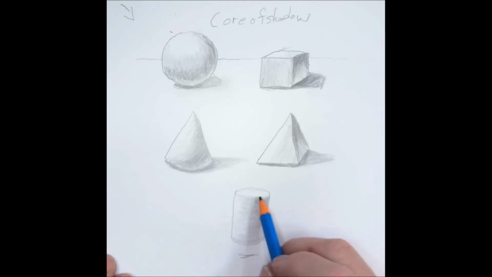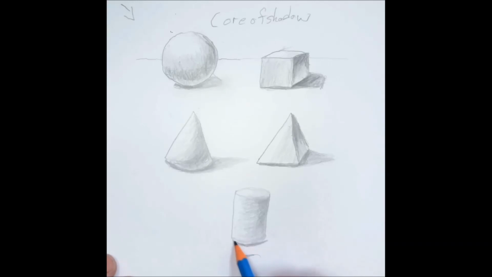All right. I'm still going to do a little bit of shading on top, but just a very small amount. And not over here, just kind of over on this side. Okay. And again, our darkest part of our shadow, you remember, is right underneath that object.